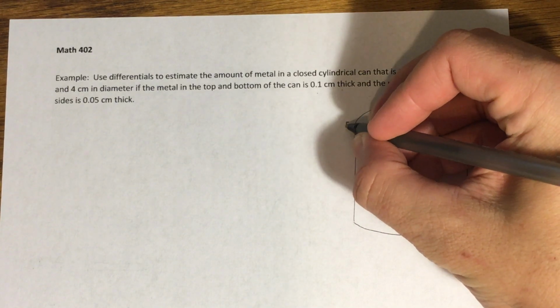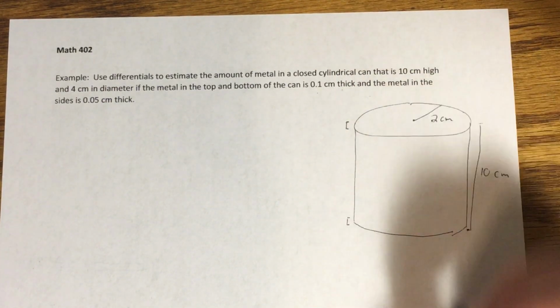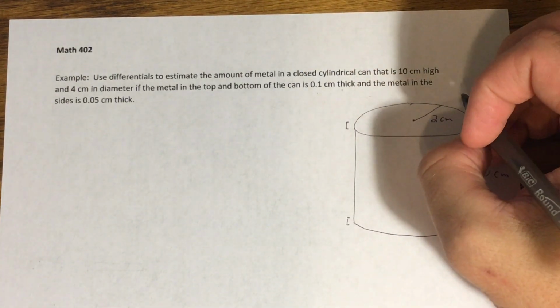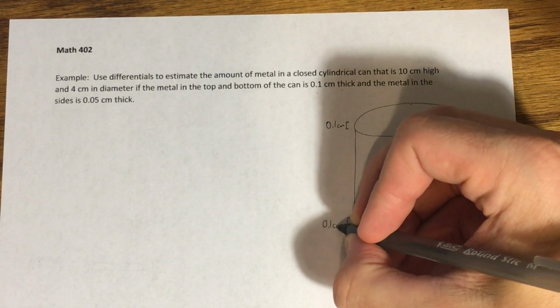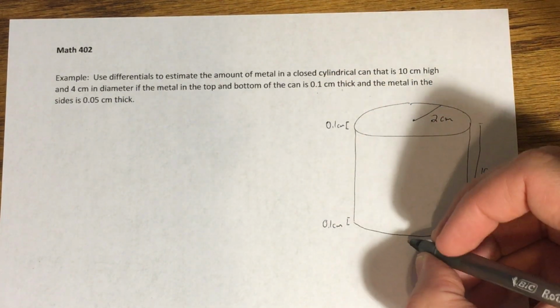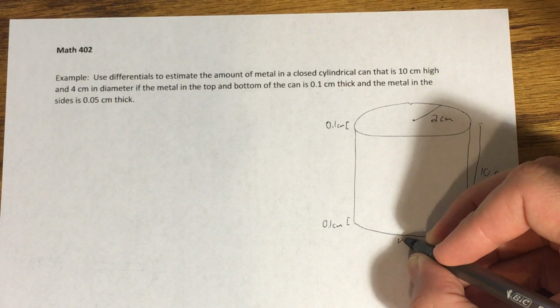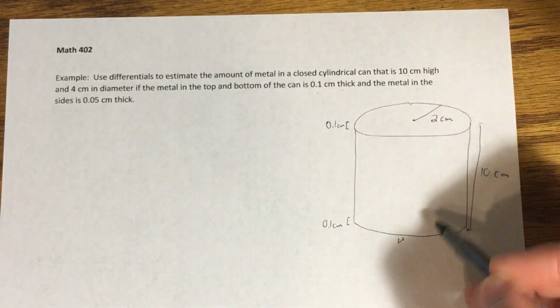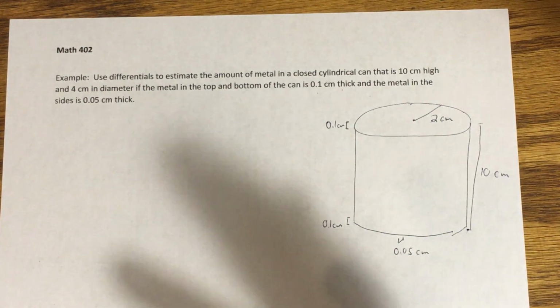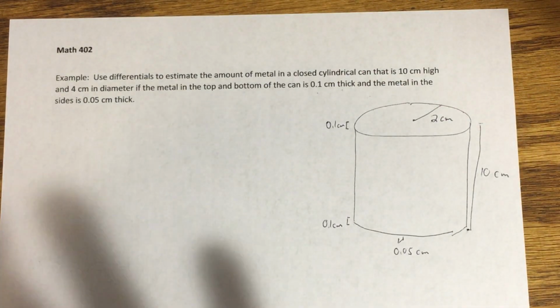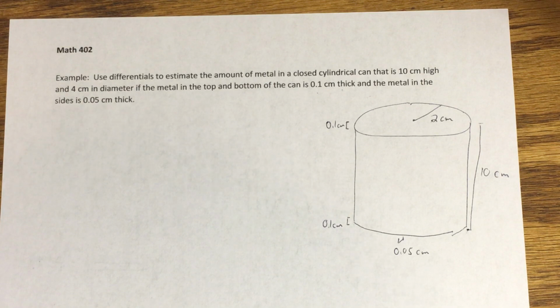Okay, so the thickness of the tops and the bottoms, which you can't see in my picture, is 0.1 centimeters. The thickness of the material that's being used in the sides is 0.05 centimeters. So if we were to, say, cut this can up and lay all of its metal out flat, we want the volume of that metal, basically. Okay, but even though we can compute that exactly, we want to try and approximate it instead using differentials.